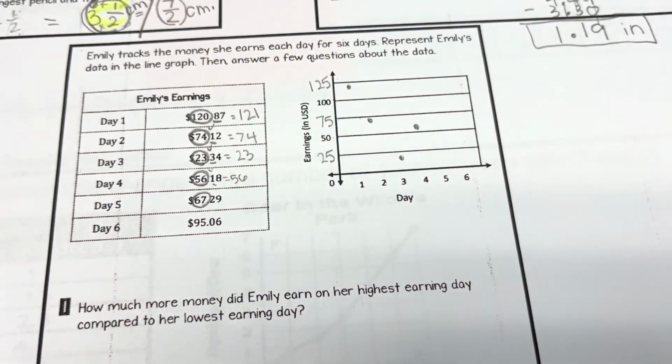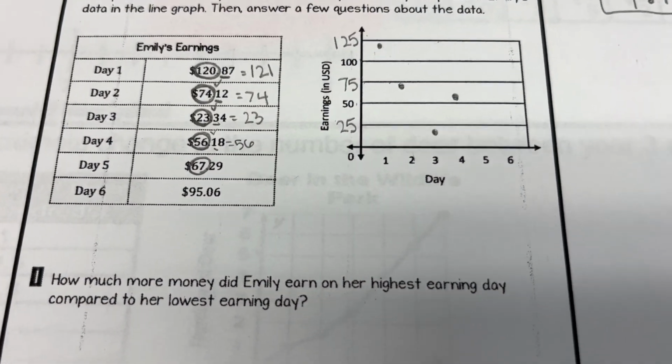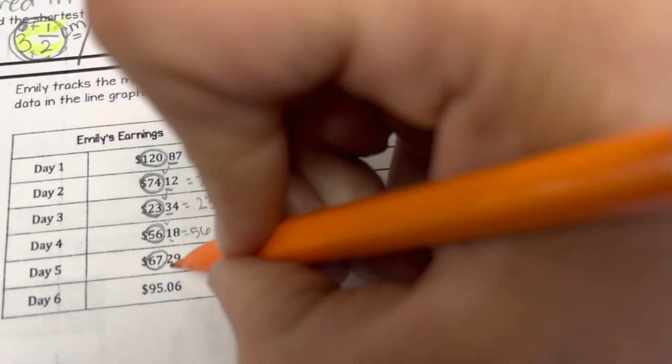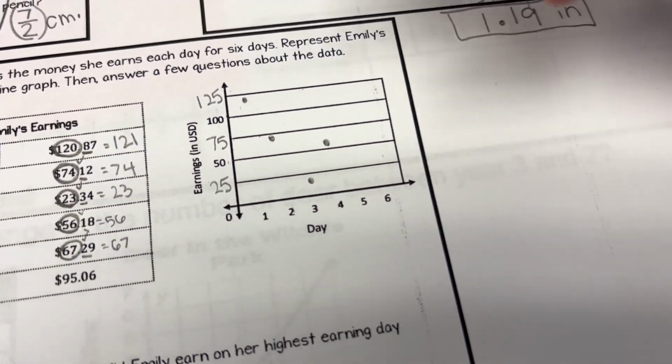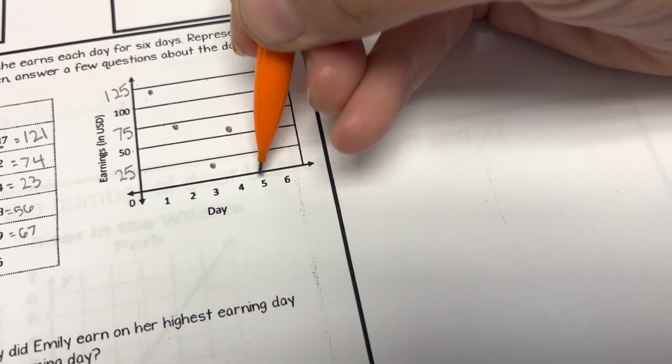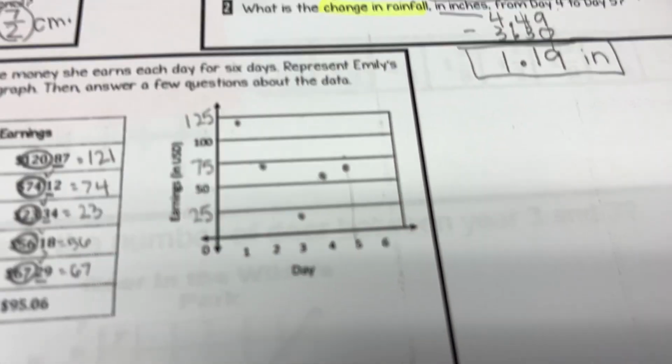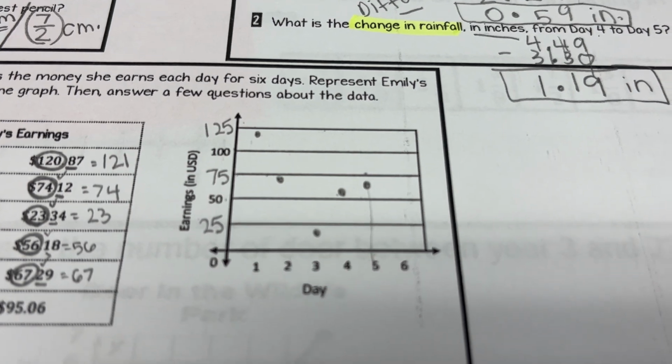Day 5, you're going to round to the nearest whole number. I'm going to circle everything in front of the decimal point, and I have 67. That 2 would leave me alone, and that 67 would stay a 67. So 67 would also be between 50 and 75. It's not 75, but it also should be bigger than the 56 that you just plotted. So if I'm going to say that that's 56, I'll go a little bit closer to 75, and I'll put a dot there. Doesn't have to be perfect.